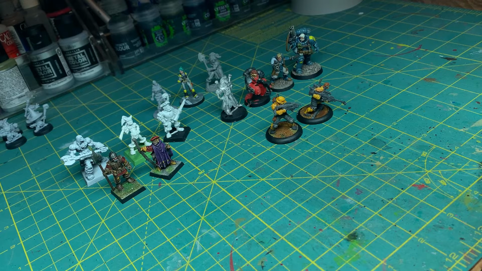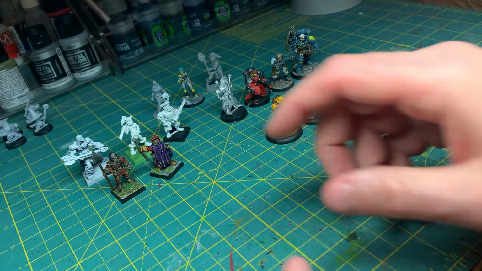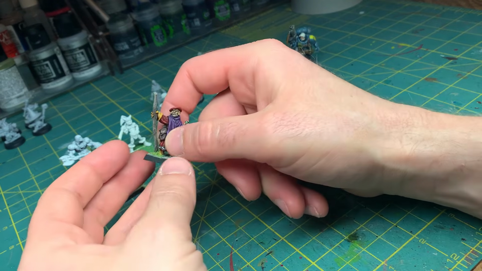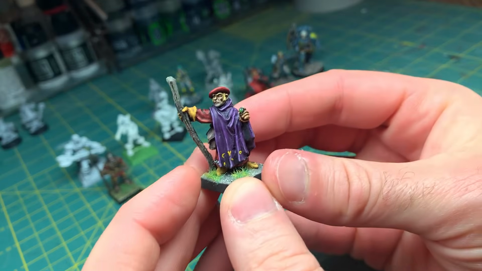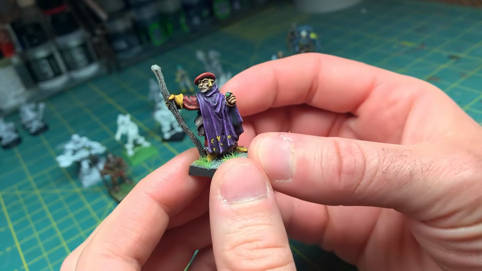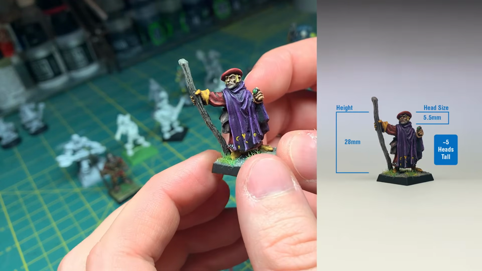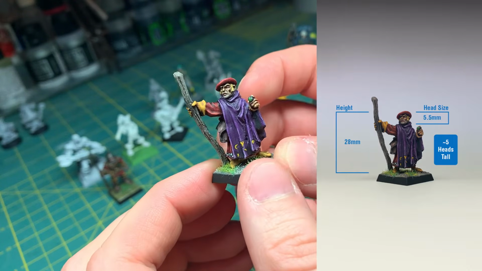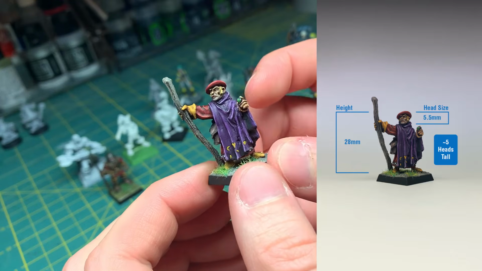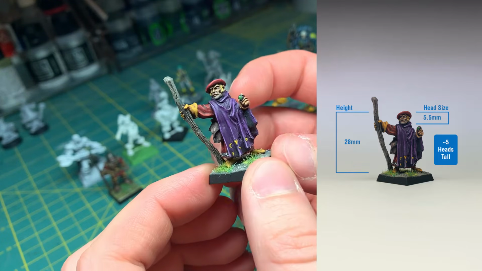Out of all these figures, Warhammer Fantasy is the oldest, so let's start there. Start out by showing you this Empire Wizard character. This miniature stands about 28 millimeters tall and its head's about 5.5 millimeters tall, so it's a nice proportion.